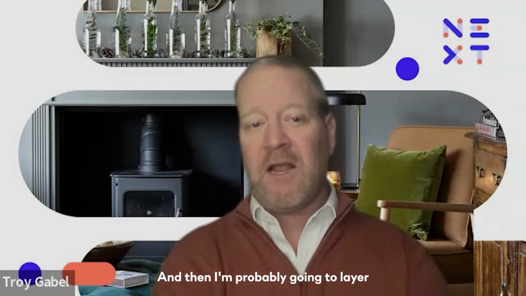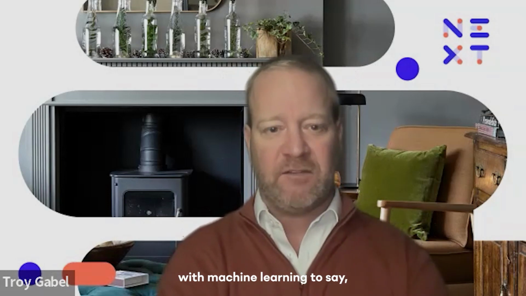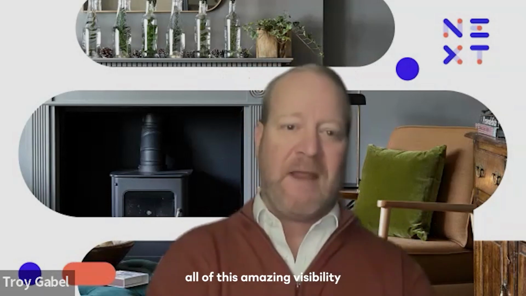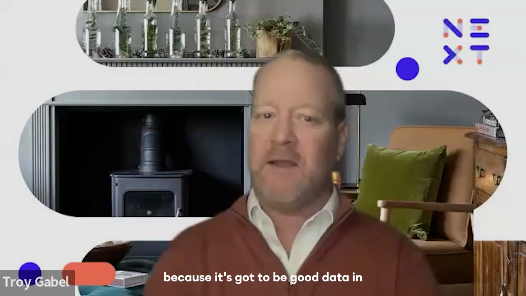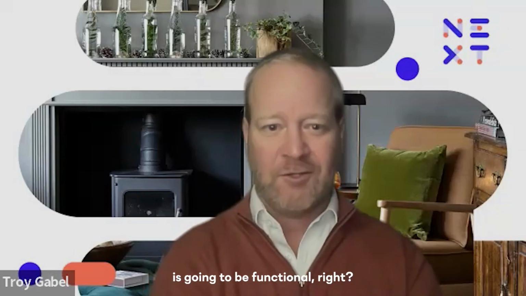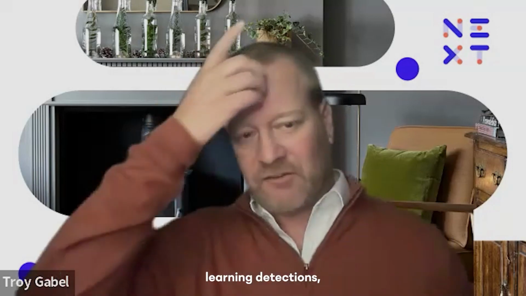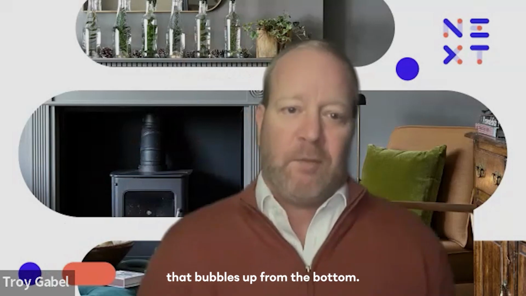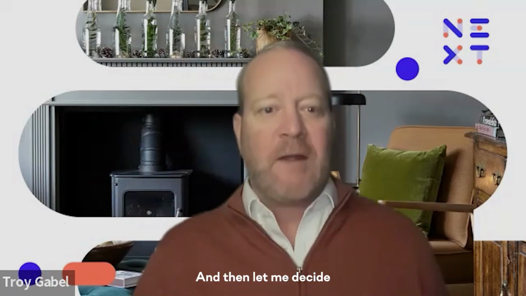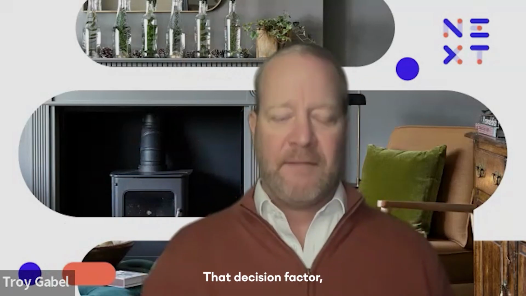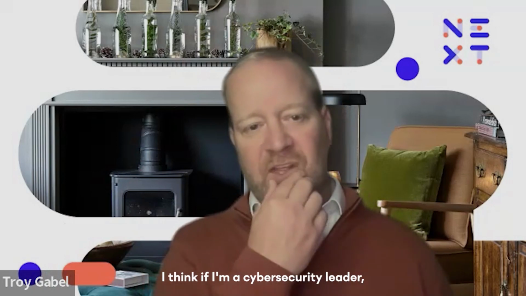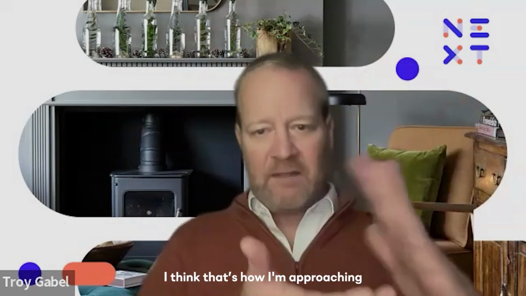And then I'm probably going to layer in the bottom-up approach with machine learning to say, show me across all of this amazing visibility, because it's got to be good data in if the machine learning is going to be functional, right? If I get bad data in, I'm going to get bad machine learning detections. But show me all of this great visibility in practice and show me risk that bubbles up from the bottom, and then let me decide whether I want to do something about it or not. That decision factor, that bottom-up approach. I think if I'm a cybersecurity leader, that's how I'm approaching my data protection practice.